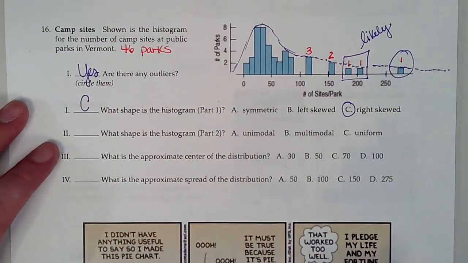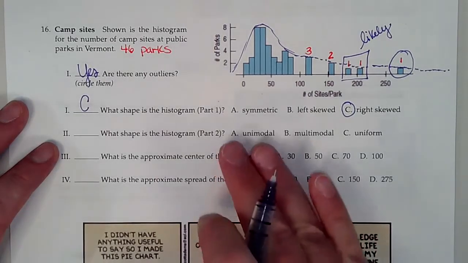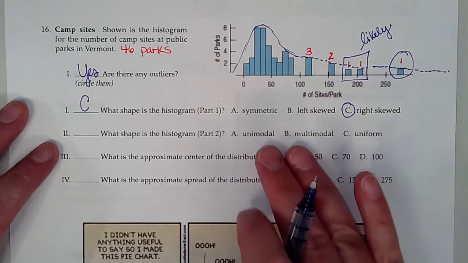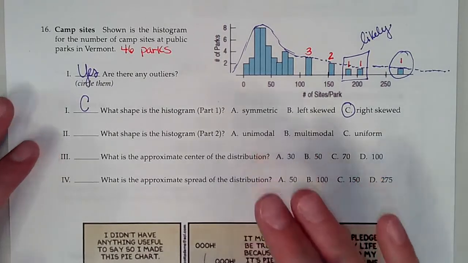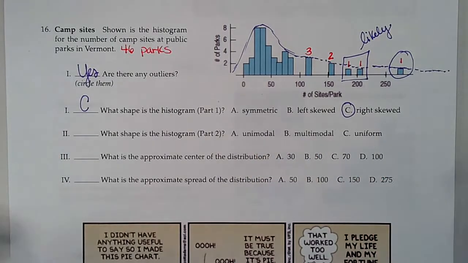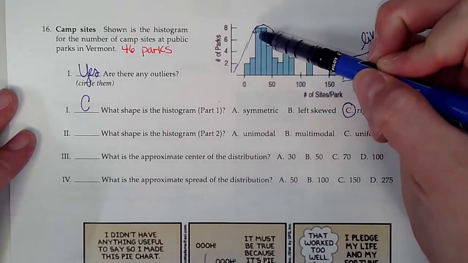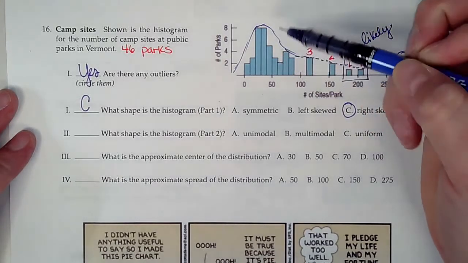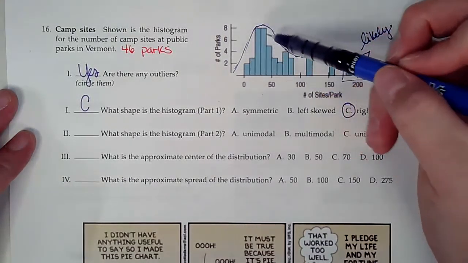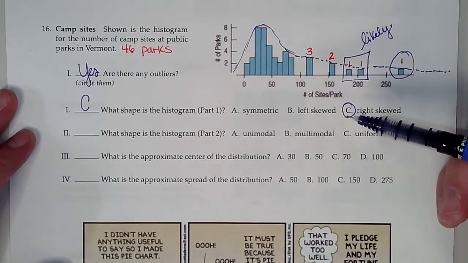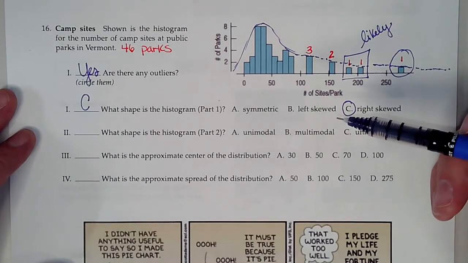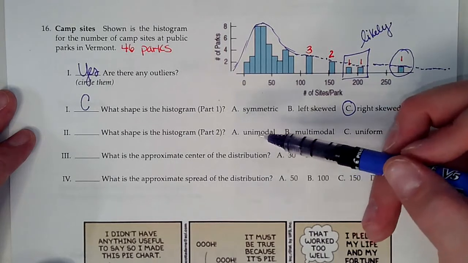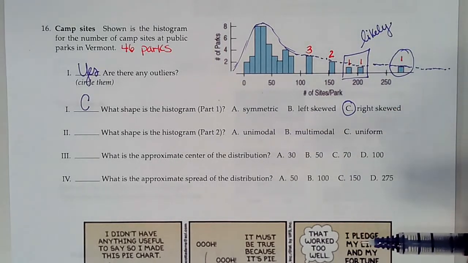And then the next question is the other part of shape, which is unimodal, bimodal, multimodal, or uniform. You'll notice I didn't give you the bimodal choice here. The reason for that is students sometimes look at this and think this is one mountain peak here, and this is a second mountain peak. Really, these guys belong together. So I would say this is more unimodal than bimodal. And so I removed the bimodal choice, so it forced you into the answer that I was looking for.